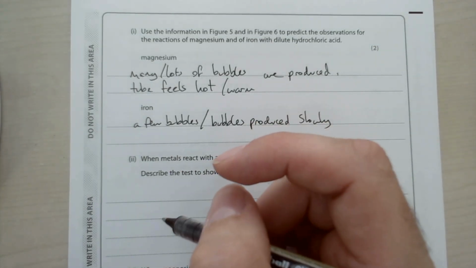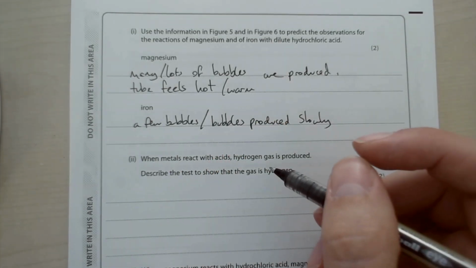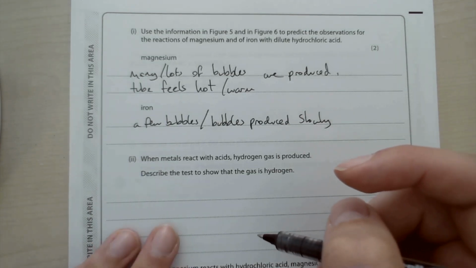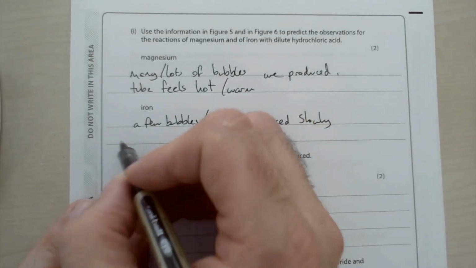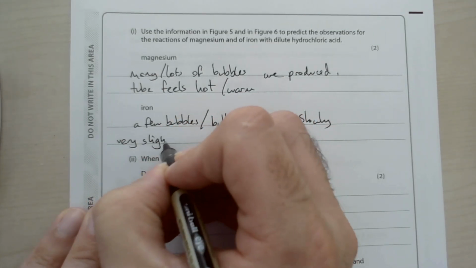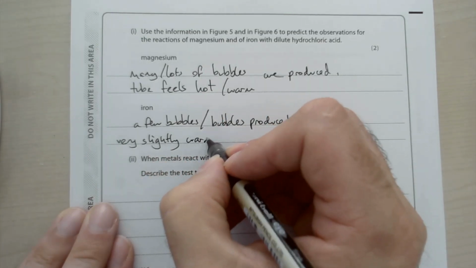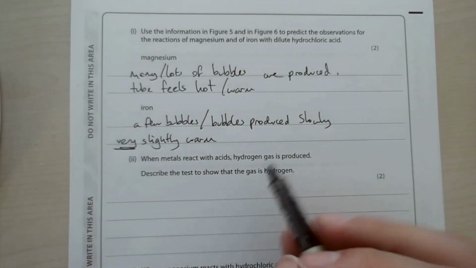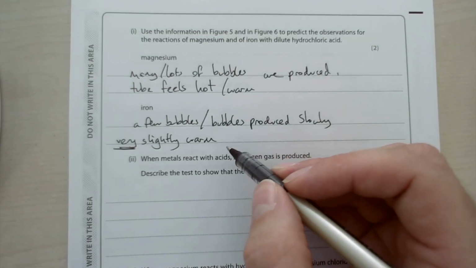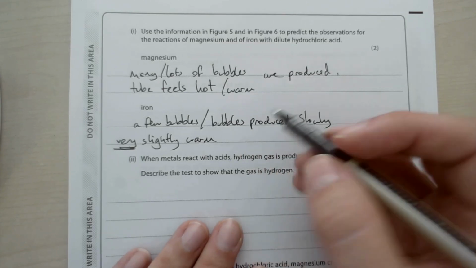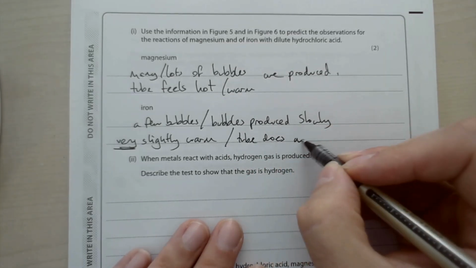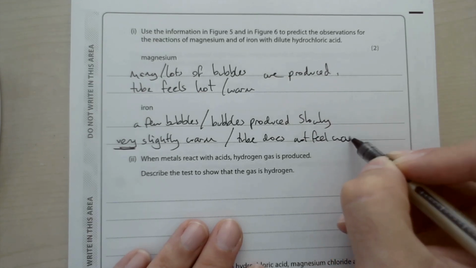You have to be saying that it is not as hot as the zinc one. Now, it said on the table that zinc feels slightly warm, so you have to have something that implies it's less. So you could have very slightly warm. That's important here. Just slightly warm would not be good enough, because that would imply it's exactly the same reactivity as the zinc. Or you could have the tube does not feel warm.